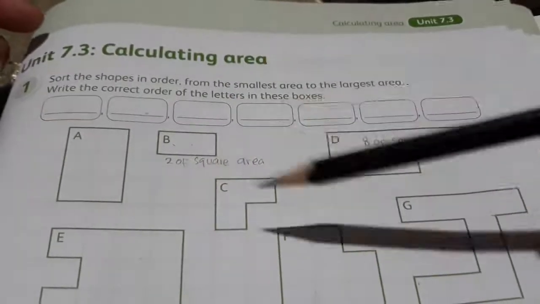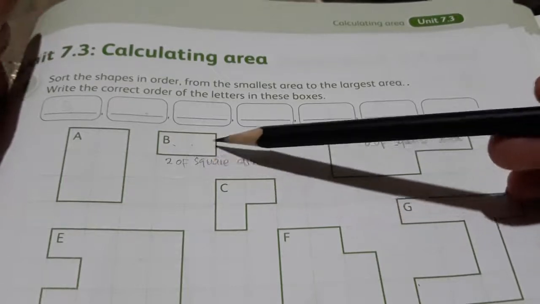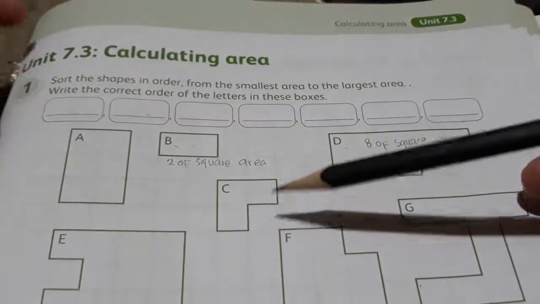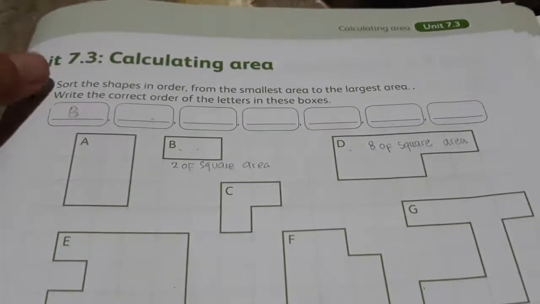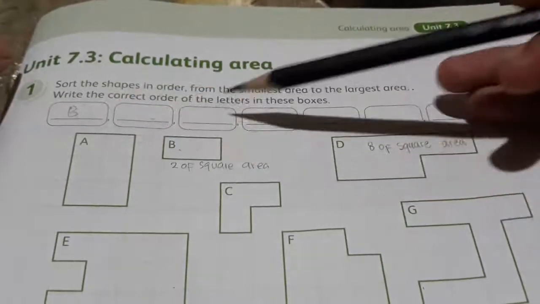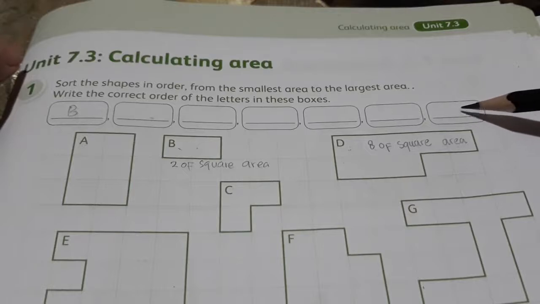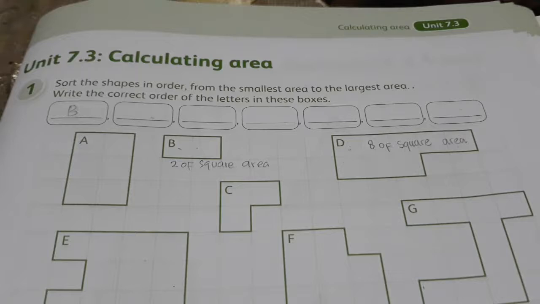Because we already see there's nothing smaller than B, it means that B is the smallest one among all of the shapes, right? So you can put B over here. Okay, so the first in order is B. Please continue after B, and so on, until you reach the largest area. Okay, kids? On this page, you don't need to do number 2 because it's using spinners. So that's why I didn't ask you to do this one.